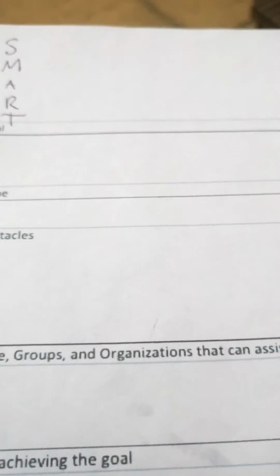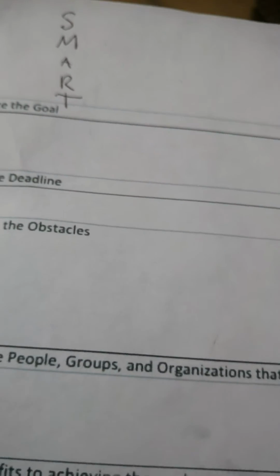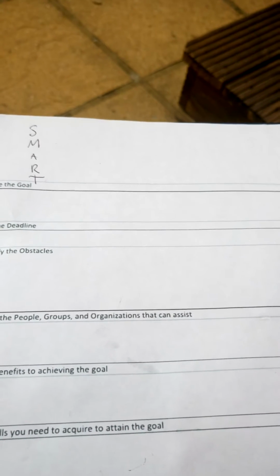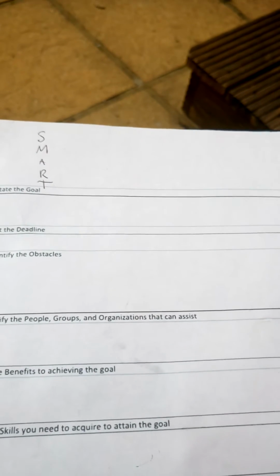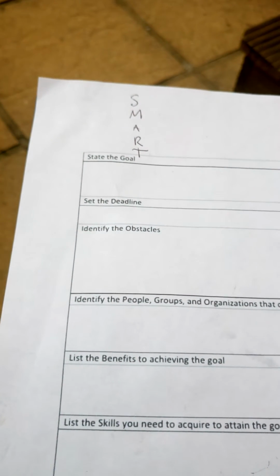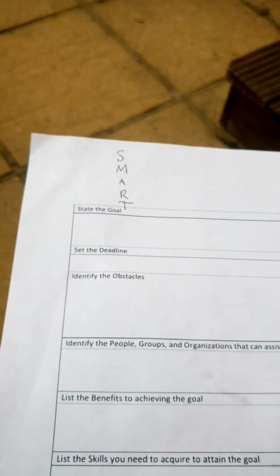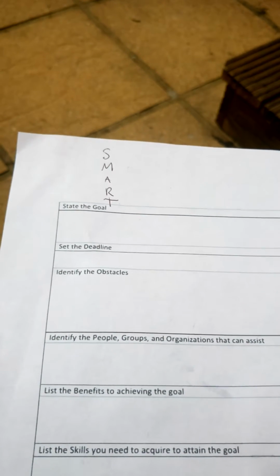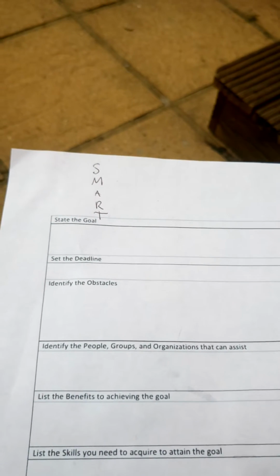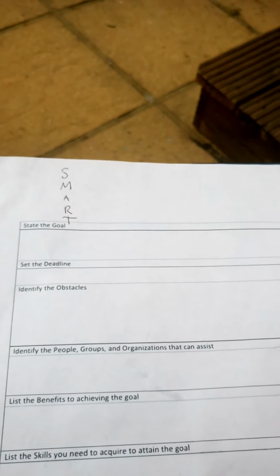Anyway, enough of that. Identify the people, groups and organizations that can assist you. This is an interesting one. A few times I've had clients come in and they haven't been able to put any name down. That's a little bit sad. If you've got a husband, maybe your husband or wife is supportive of you, your children, a good friend. Obviously, if you train with me, you can always put my name down there, because I do care about my clients. So if you don't have any name to put down, and no one cares about you losing weight and getting healthy, then at least you'll have my name there.